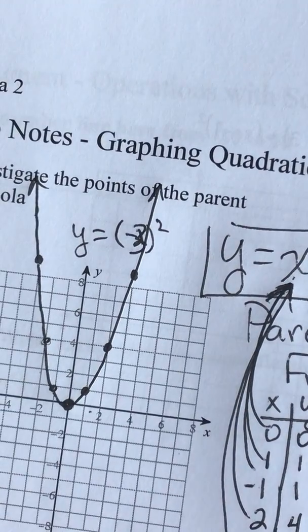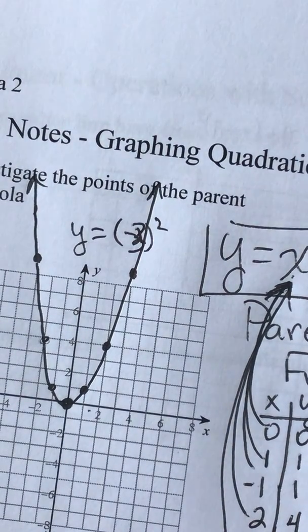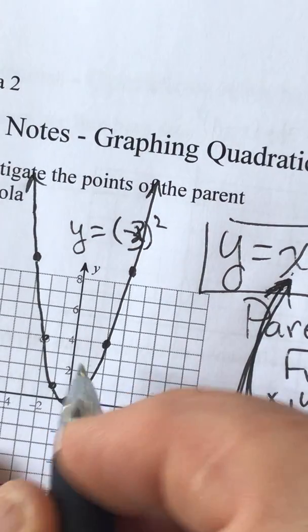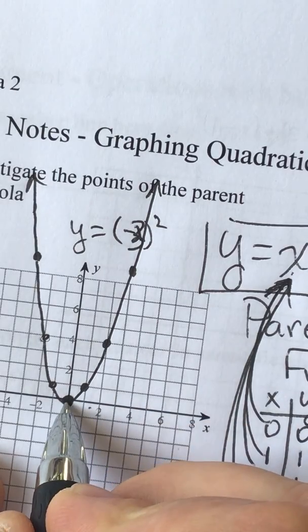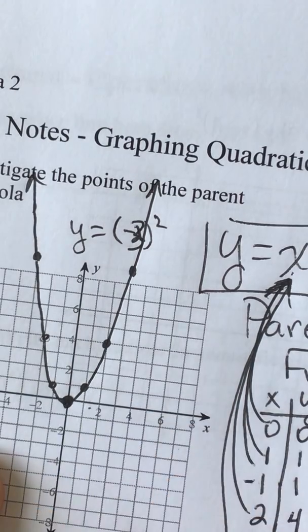Okay, so that's the basic parent parabola. Those are things that we have to be able to put into practice. Now, a couple things that I want us to notice. It all starts at this vertex. It's all from this 0, 0. From the 0, 0, we went over 1, up 1.